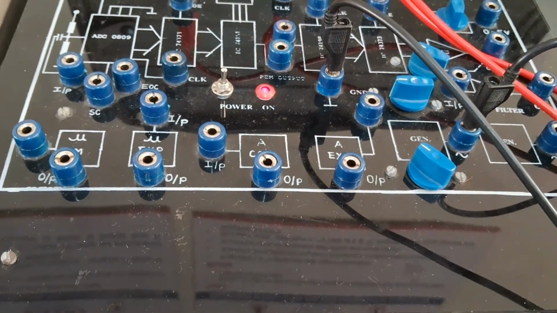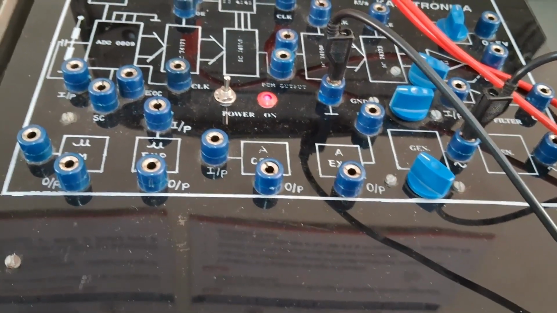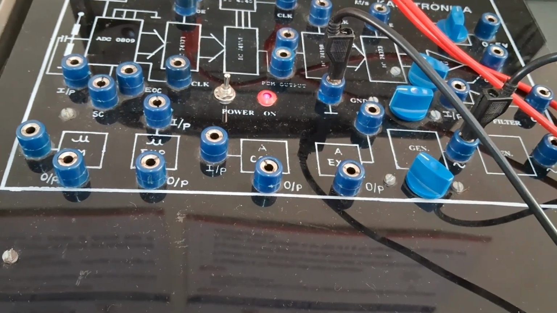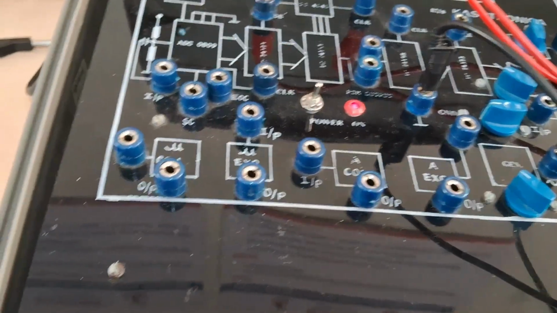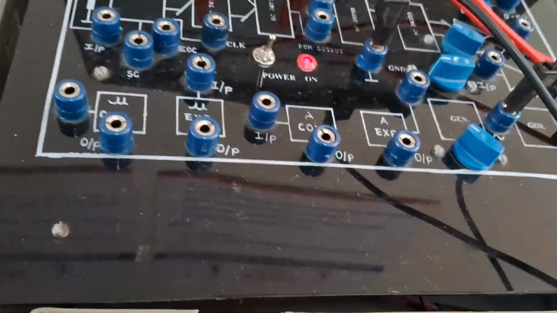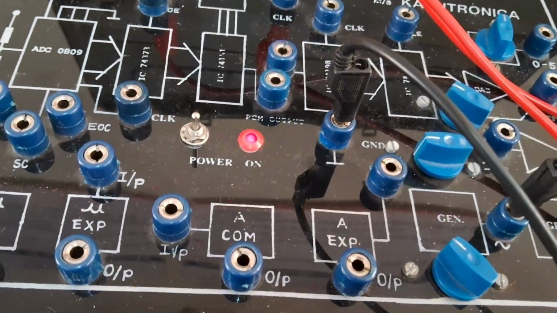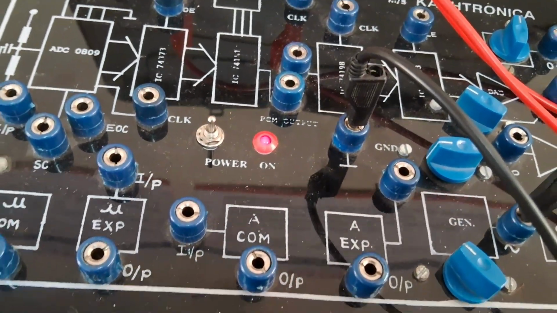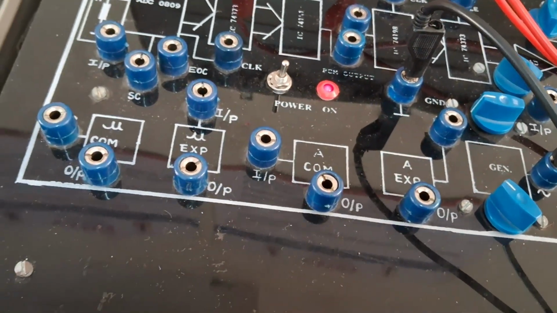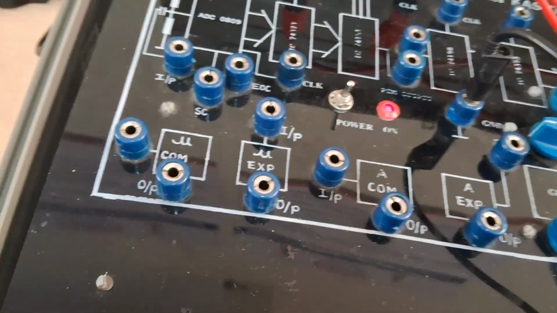This means that the weak signal is amplified and a strong signal is attenuated. So the processes are A companding and mu companding. Region-wise, A companding or mu companding are used.